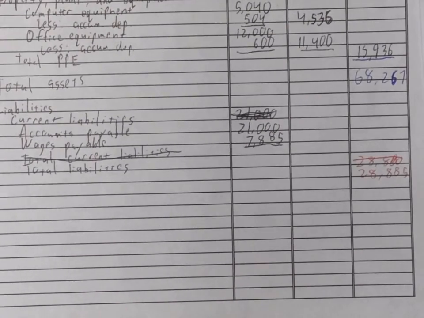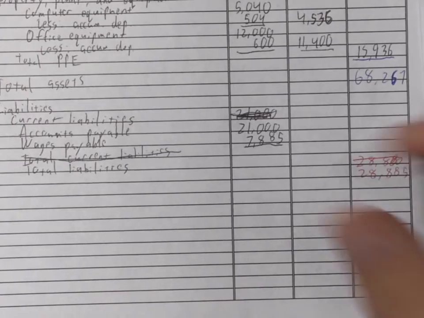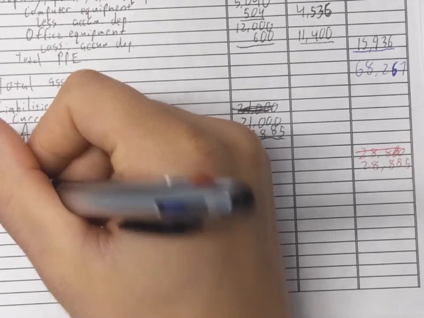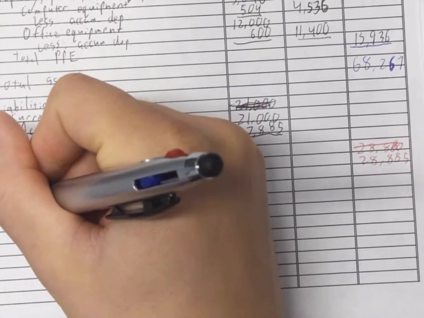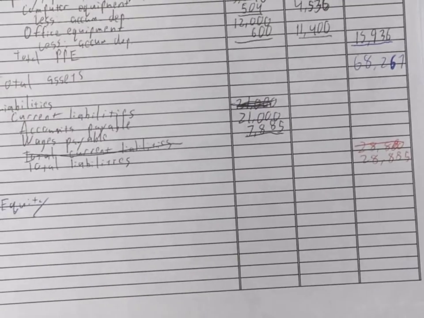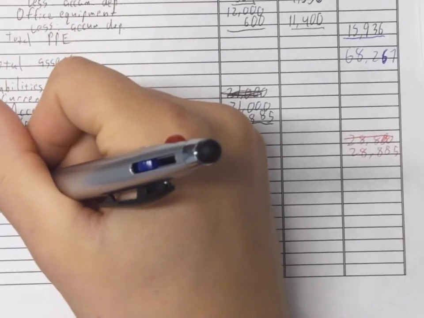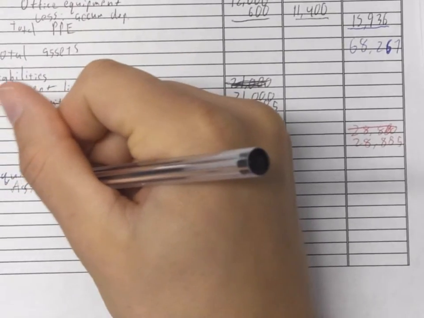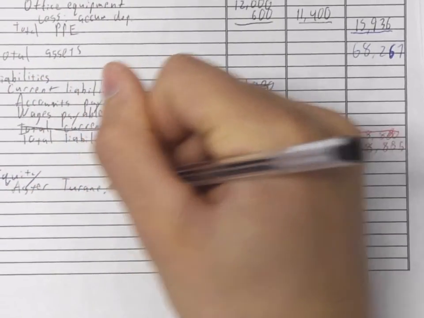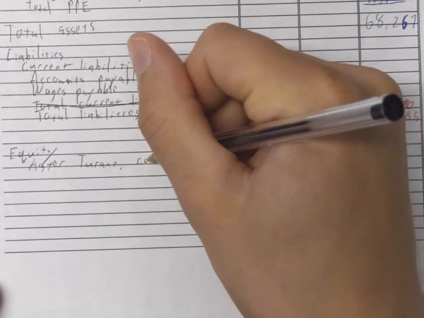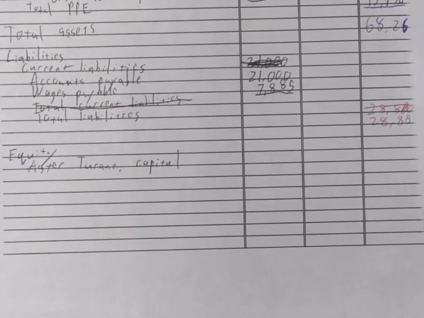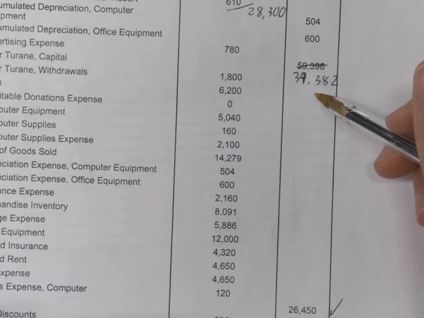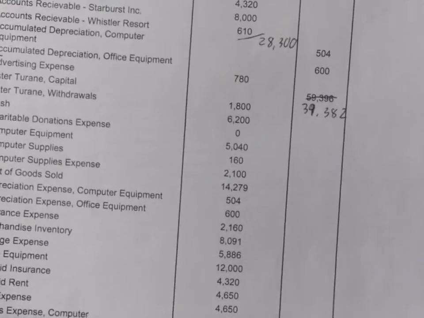So last thing we have is our equity account. I usually like to do equity account in purple, but I don't have my colors, so here we are. I need to buy some crayons. And then we have Aster Terrain, Capital. And that amount should be right here. We would have freshly calculated it, 39,382.